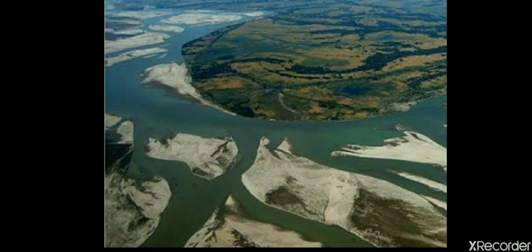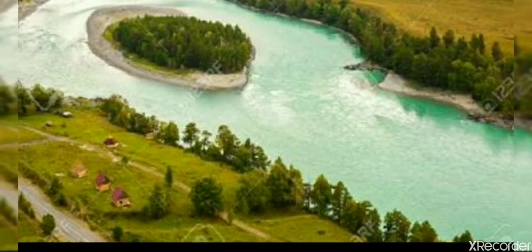And what is riverine island? Riverine islands means a land mass formed within a river. As you can see here, these islands are formed by the changing course of a river. World's largest riverine island is Majuli in the Brahmaputra river in Assam.